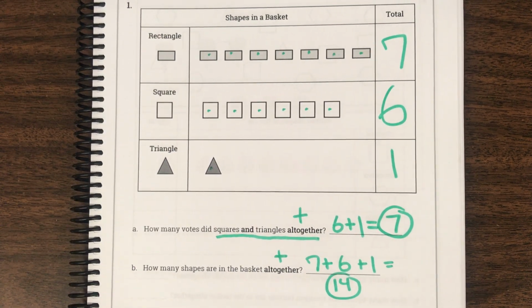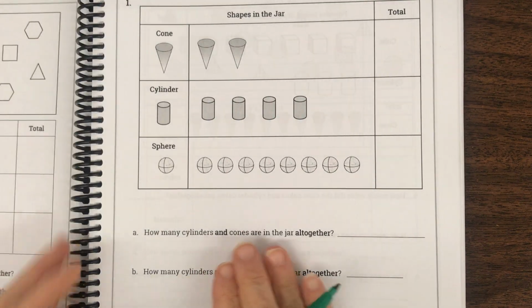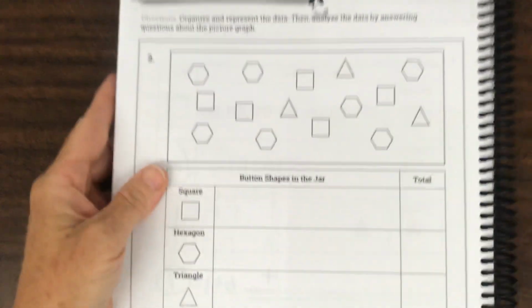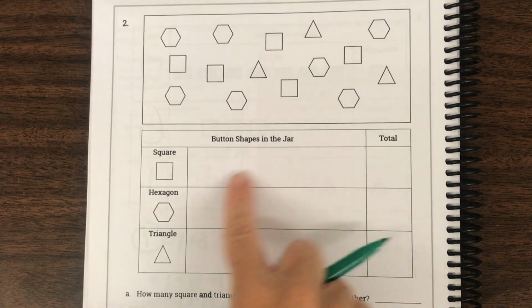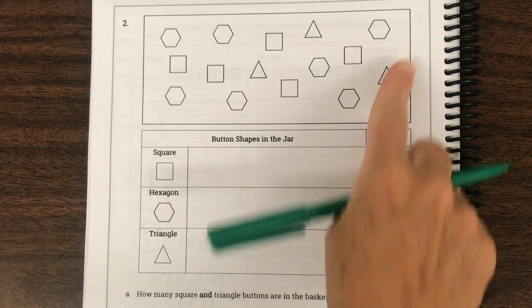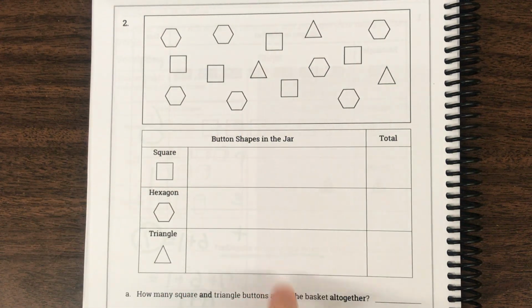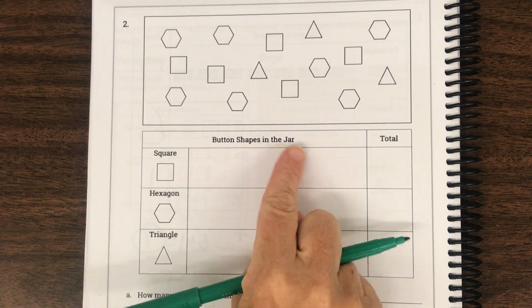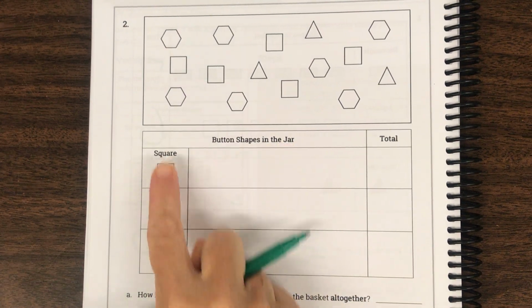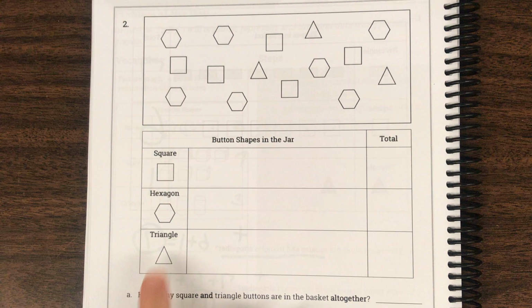Okay, boys and girls, let's do another one together. So let's turn the page to page 43. Okay, and this is what we should see. This time we see that they didn't make our picture graph for us. They put all the shapes up here and we have to make it. Okay, so our title is Button Shapes in the Jar. So we have square buttons, hexagon buttons, and triangle.